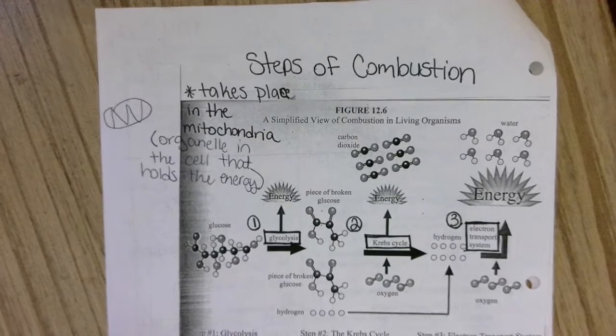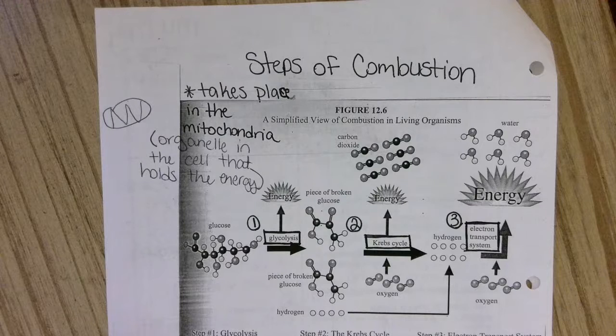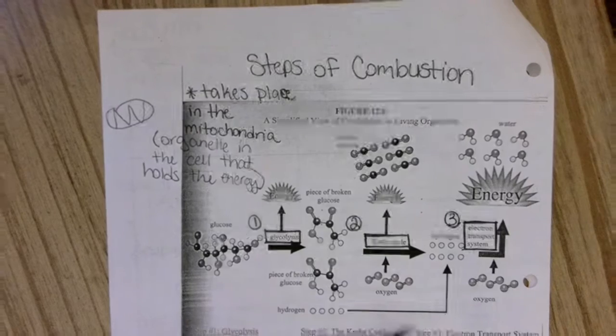Combustion is just a part of our typical digestive system, to where whatever we eat, whether it's meat or plants or whatever else it may be, combustion is what helps us actually take that food and make it into usable energy for our bodies. So this picture is coming from your textbook.